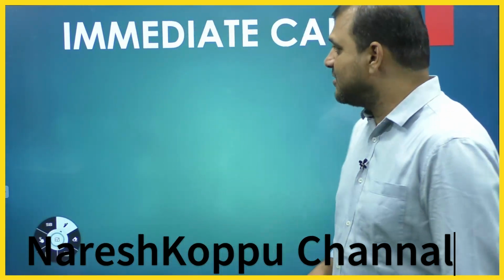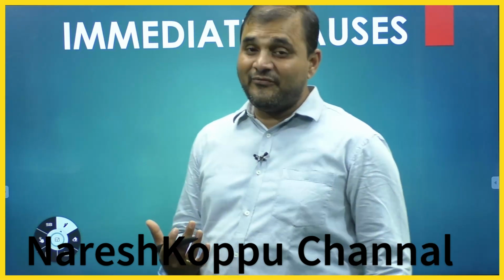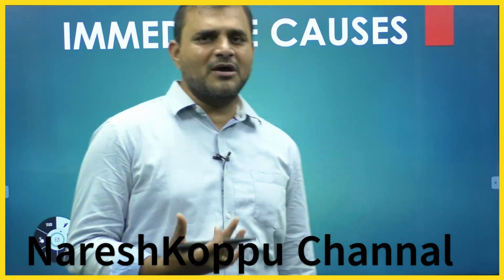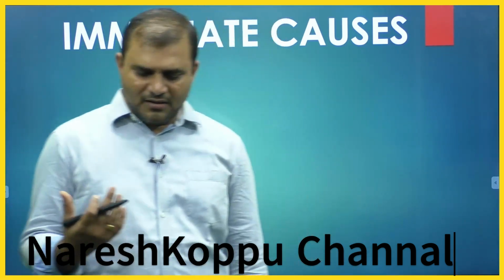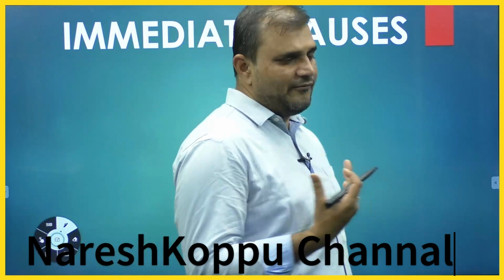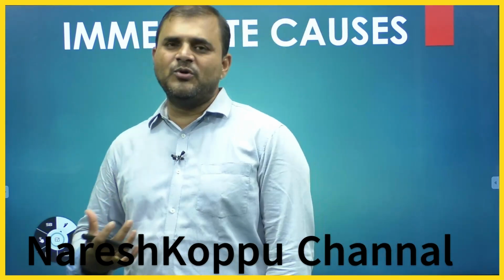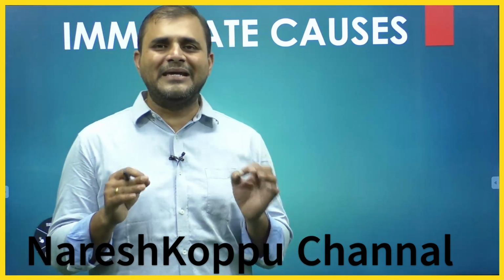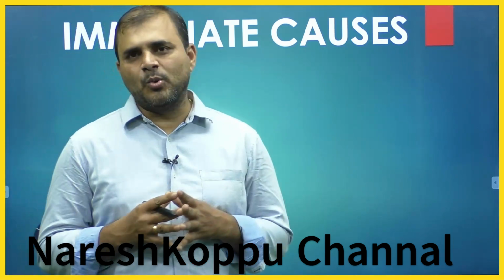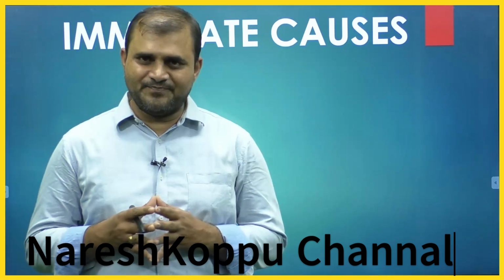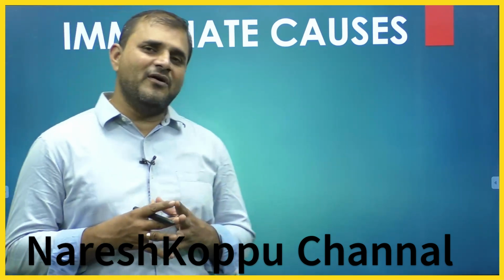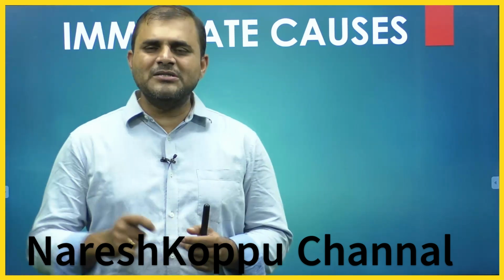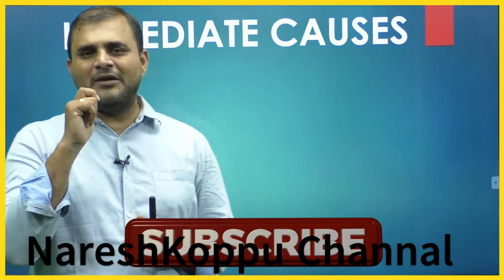And finally, the immediate cause of the 1857 revolt was the introduction of the Enfield rifle. The Enfield rifle was a new weapon, and you had to use a cartridge in it. That cartridge cover was made of the fat of pig and cow. Cow is a sacred animal of Hindus, and pig is a hated animal of Muslims. So Hindus and Muslims refused to use it because they had to bite it with their teeth.